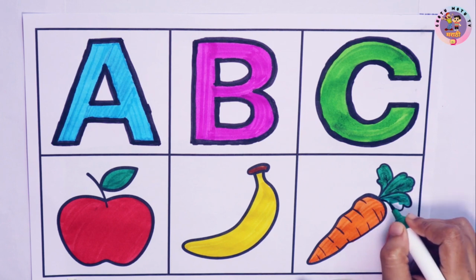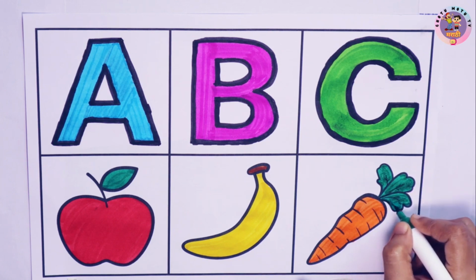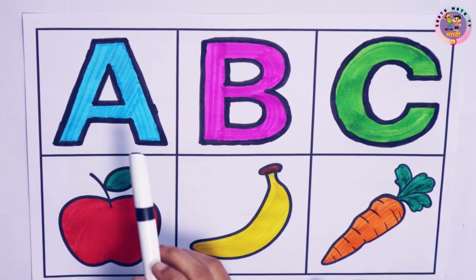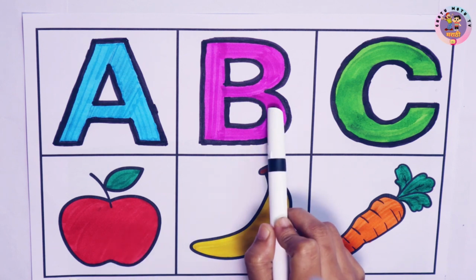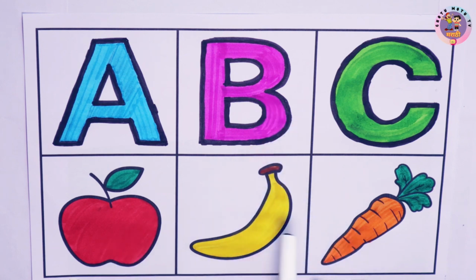C. C is for carrot. A is for apple. B is for banana. C is for carrot.